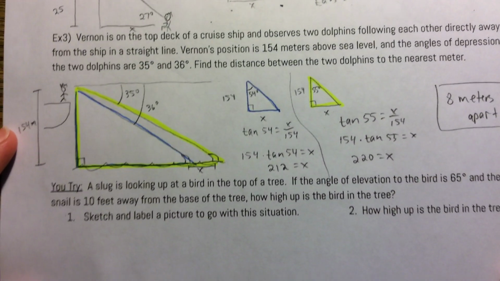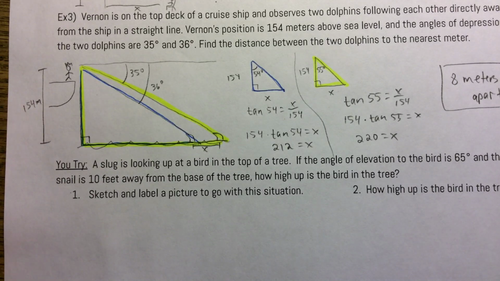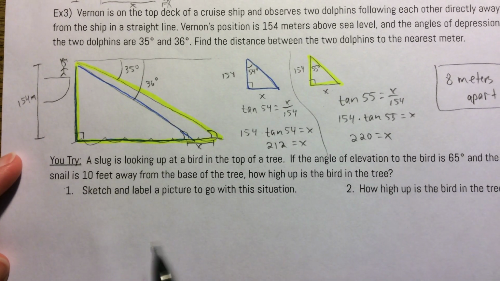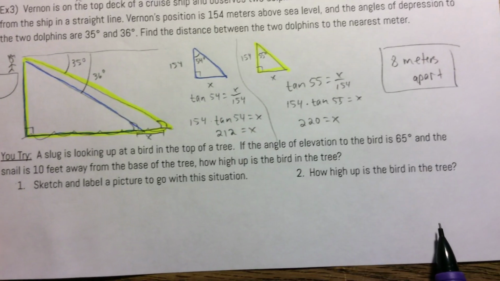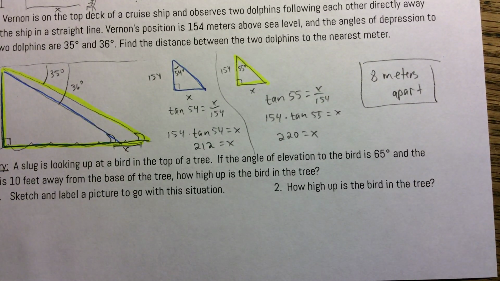Okay, so you have one to try. Here's the problem that goes with it. First question is sketch and label a diagram. Second question, actually answer what the problem is looking for.